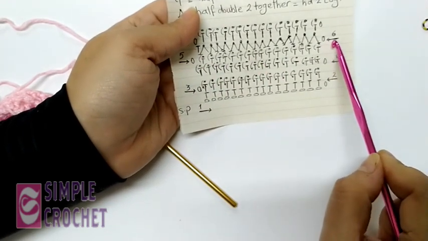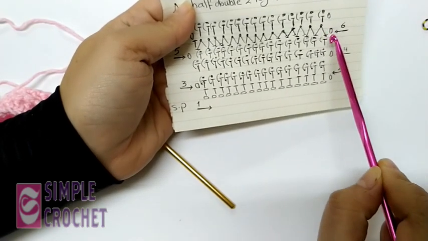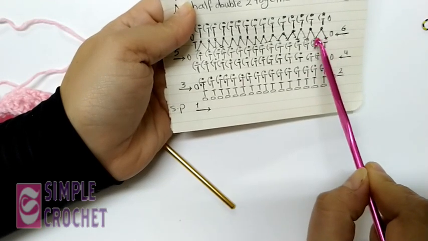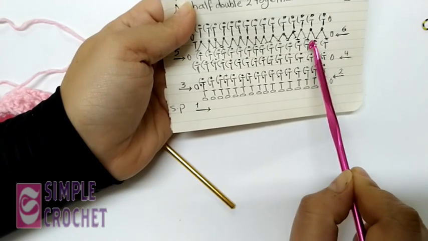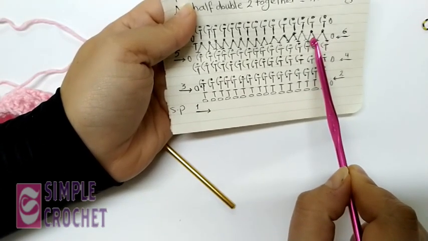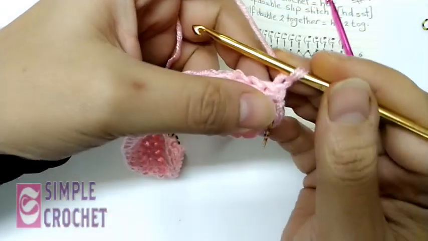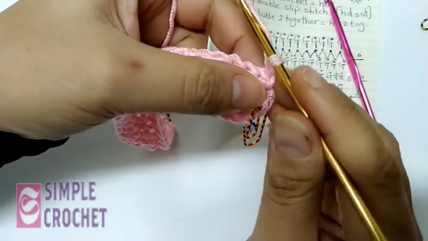Now I'm going to start row 6, which is I'm going to chain 1 and do half double crochet 2 together, and I'm going to insert my hook in the same stitch here and do half double crochet 2 together, just like the previous stitch, the little flower between the lines that we did in the previous video.